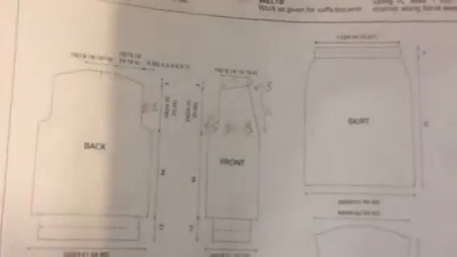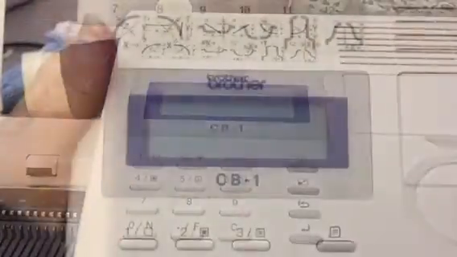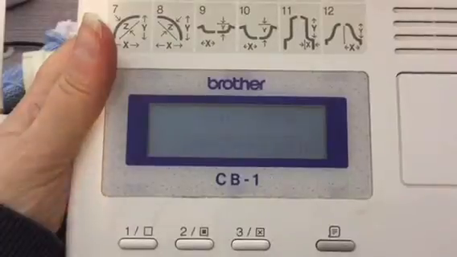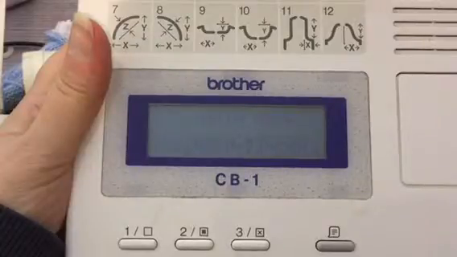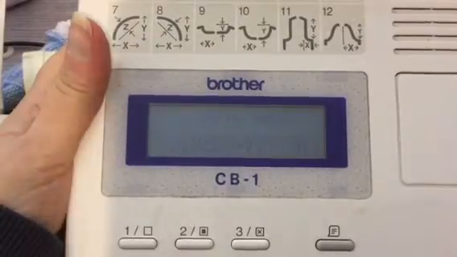So I've done the calculations. If anybody wants any help on how to do those calculations, let me know. So to input this, click along to Garment Design, which is the one with the little jumper and the drawing on it. Press enter.